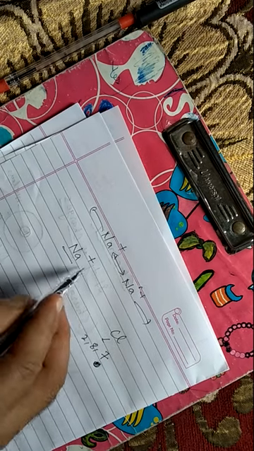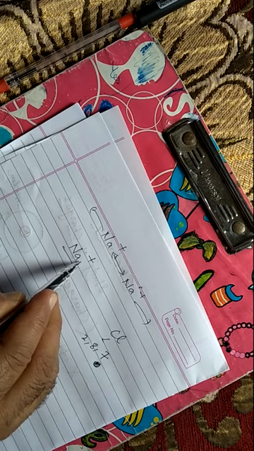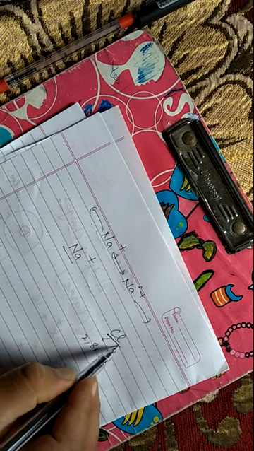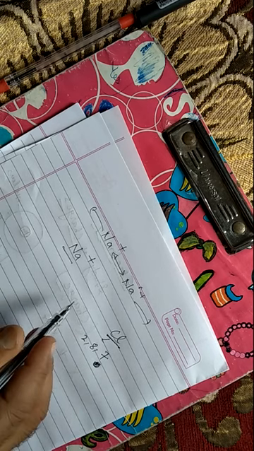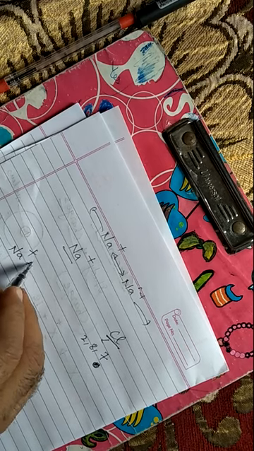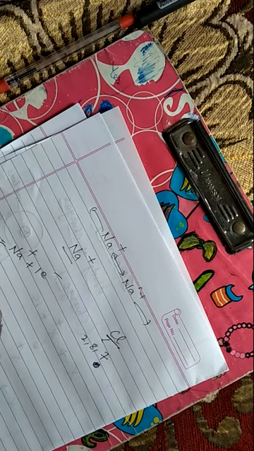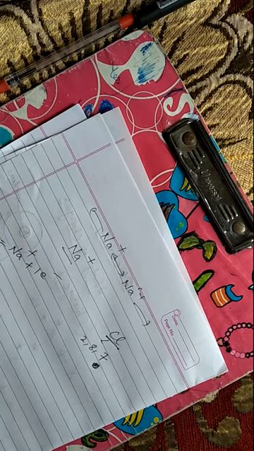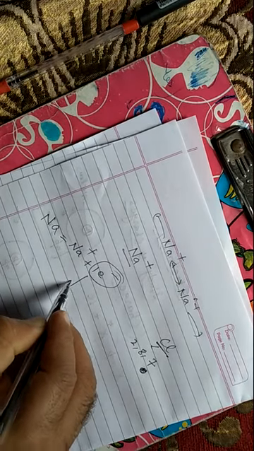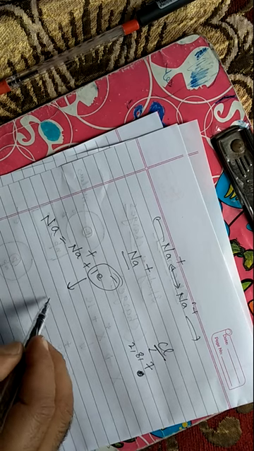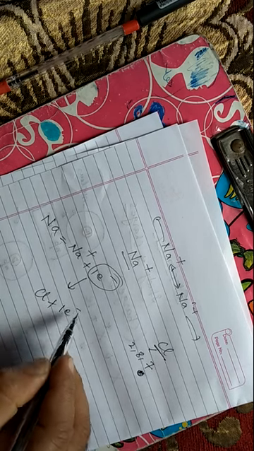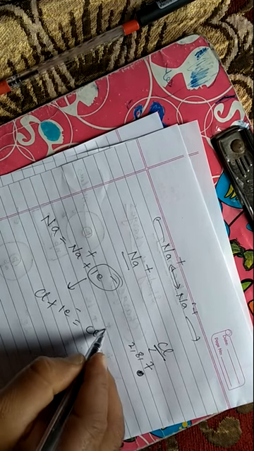Sodium is formed due to removal of one electron, and chlorine has a tendency to take the electron. Now try to understand: Na positive plus one electron was actually the sodium. Now this one electron is accepted by the chlorine. So we write chlorine plus one electron, and this becomes chlorine negative.